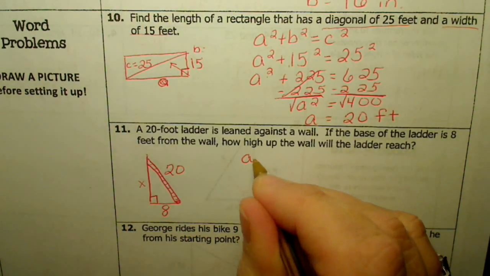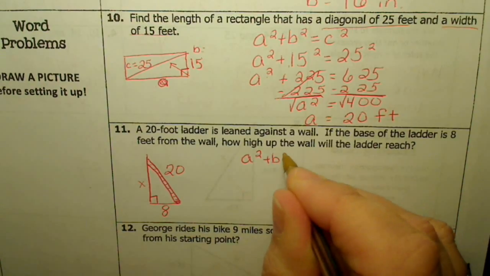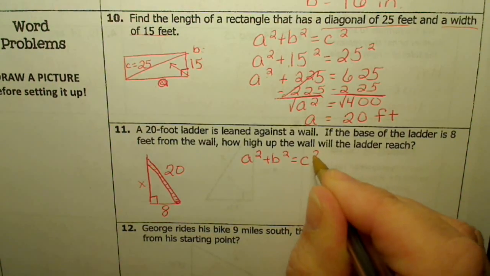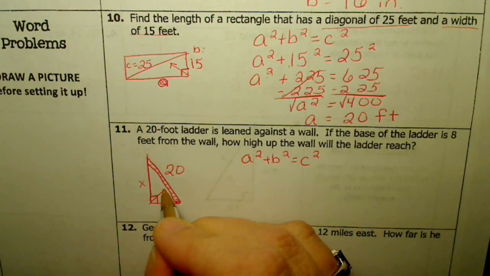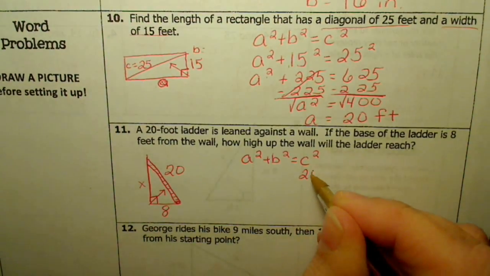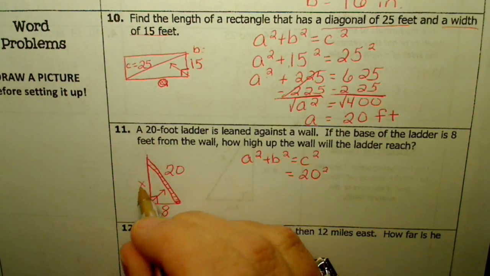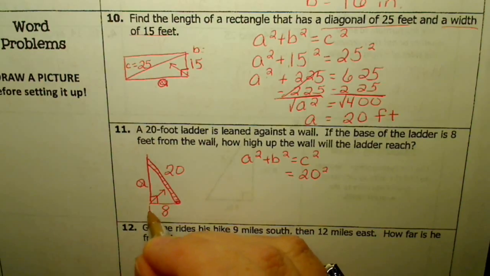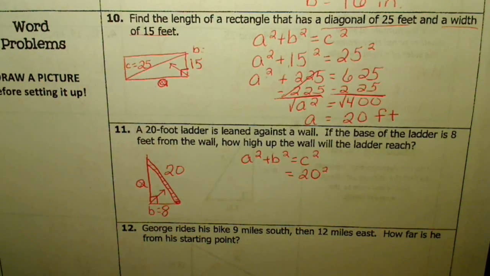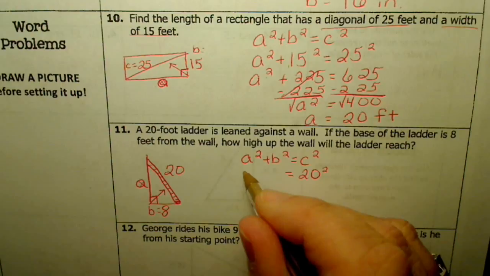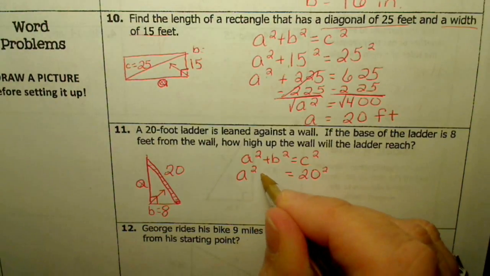All right, so we should have A squared plus B squared equals C squared. C is the hypotenuse, and it's always opposite of the right angle. These sides, either one can be A and either one can be B. It doesn't matter the order you add, you get the same answer.